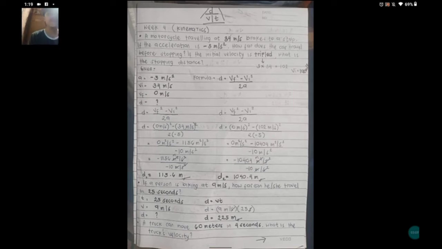Yung negative 1,156 over negative 10 is equals to 115.6 meters. Kasi negative divide negative is equals to positive. So, ang ating distance for number 1 question ay 115.6 meters. Dito tayo sa next question sa first problem.